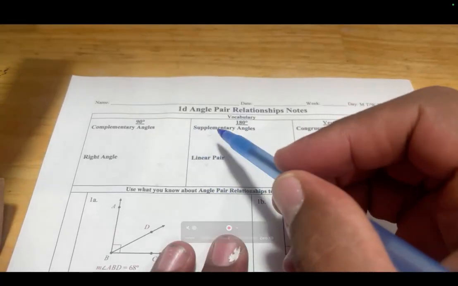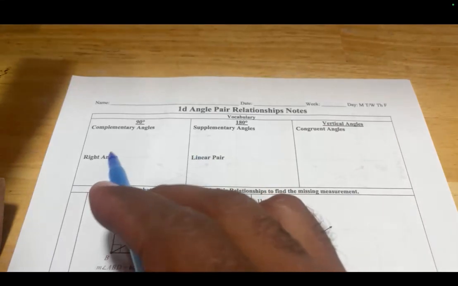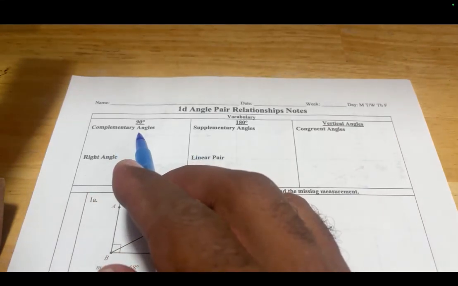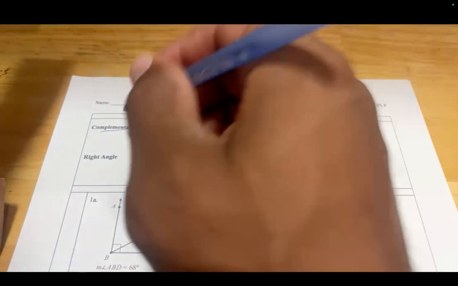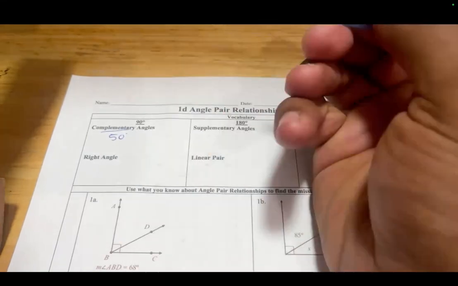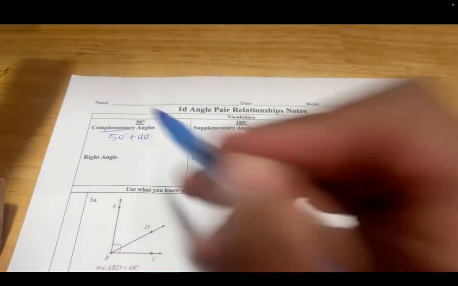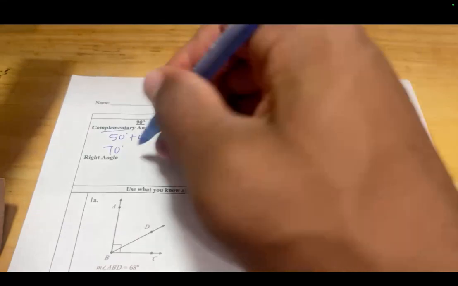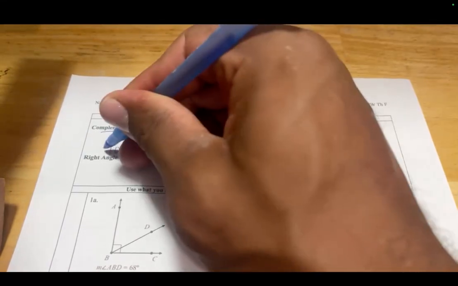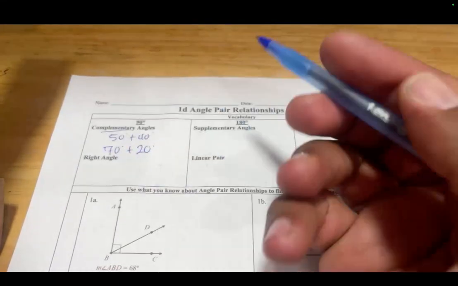All right, y'all. So we're going to go over the angle pair relationships here. First thing is that some of these angles are going to be equal to 90. If it's equal to 90, we call it complementary. So for example, if I have 50 degrees and I add 40 degrees, those two angles equal 90. So those are complementary. Or if I take 70 degrees and I add that to 20, that's also equal to 90 degrees. So those two angles again are complementary.